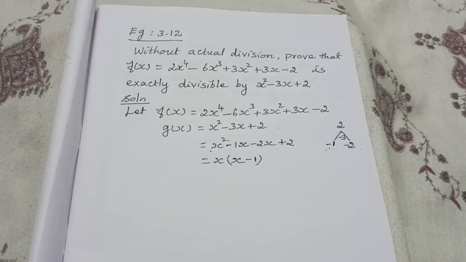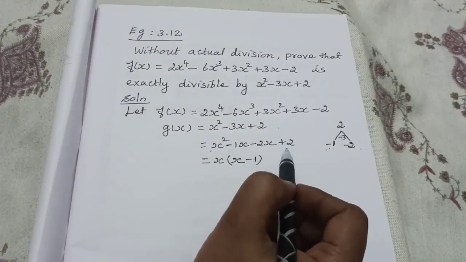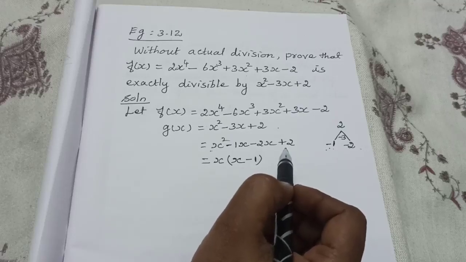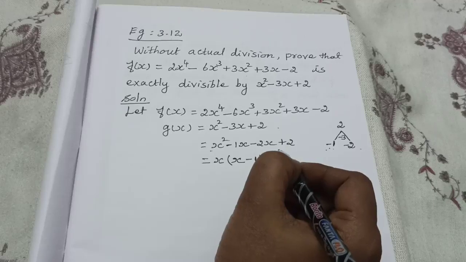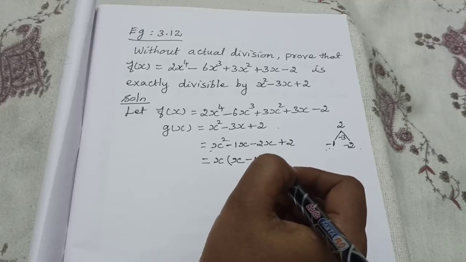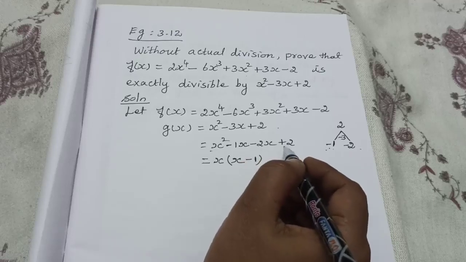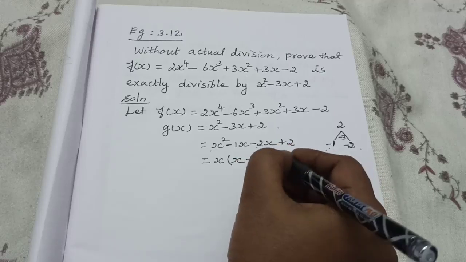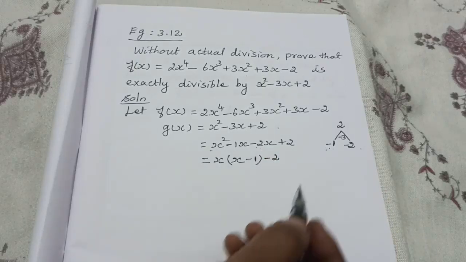Very clear? Then afterwards we should take these two terms. Which is common? Very good. Here minus 2 common we can take outside, isn't it? Minus 2 or plus 2? Minus. Here minus is there, isn't it? Shall we take minus 2 outside? Minus 2.